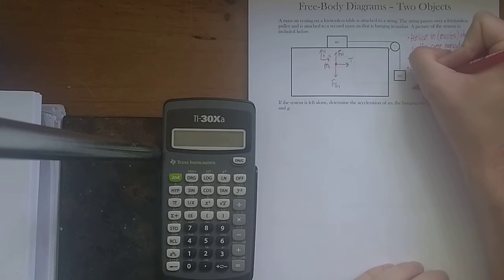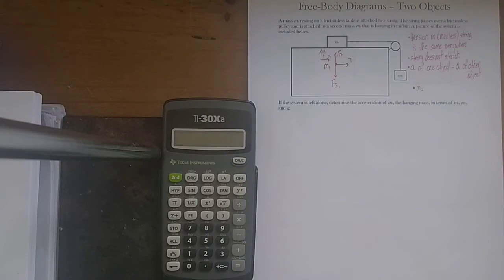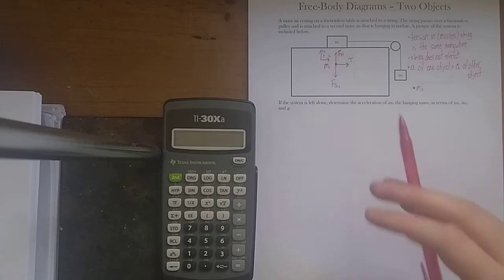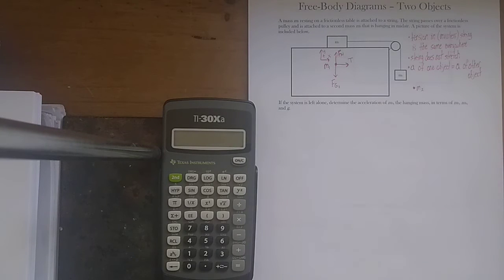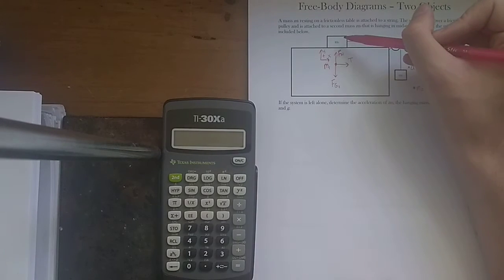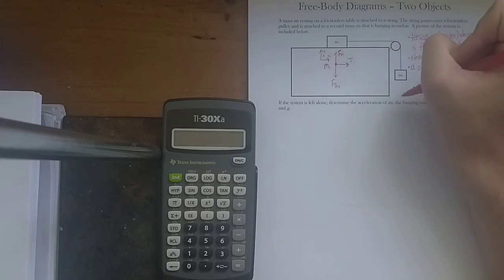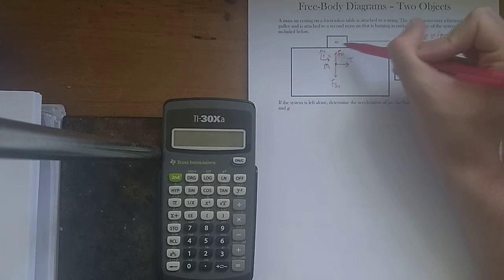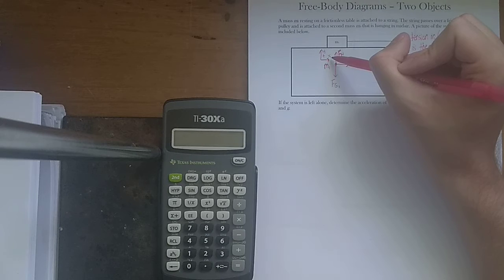We're also going to make a free body diagram for M2. And here is where this gets a little tricky. The first part was pretty much okay. You remember on ramps, one of the things we did differently was tilt our axes to align with the direction of motion. We're going to do something similar here. We just got done saying that if M1 moves to the right, M2 must move down. Well, rightwards for M1 would be in the positive x direction.